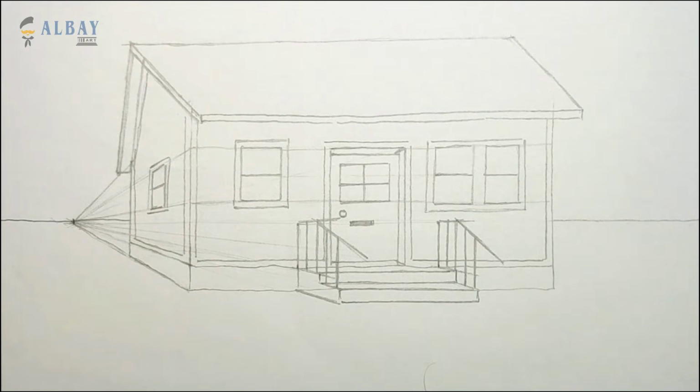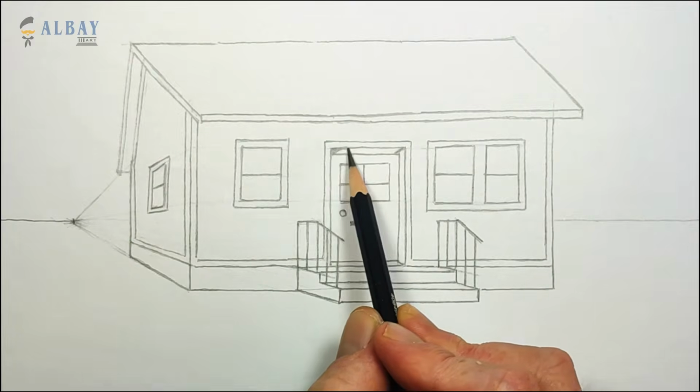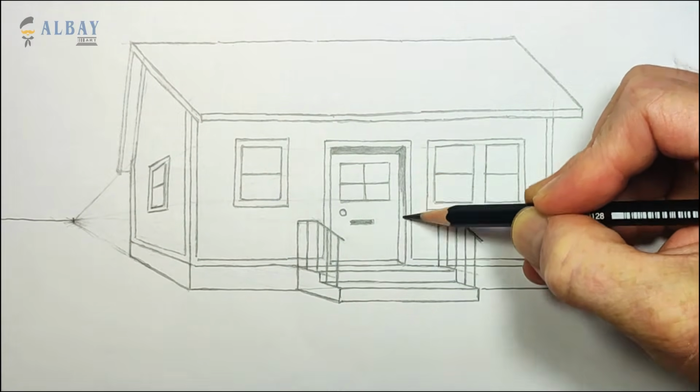Okay, the steps and the railings are finished. Let me erase the extra lines to make the house look clearer. Now I'm going to quickly add shading to the windows and door of the house. I am speeding up the video so as not to take your time.